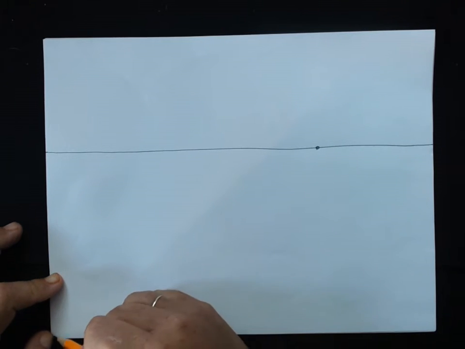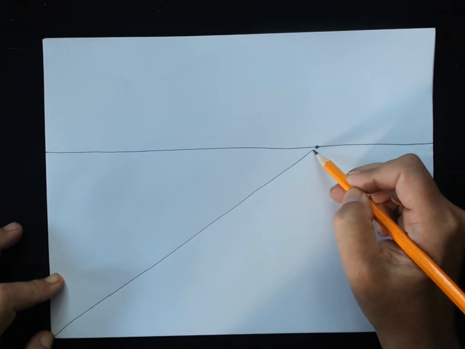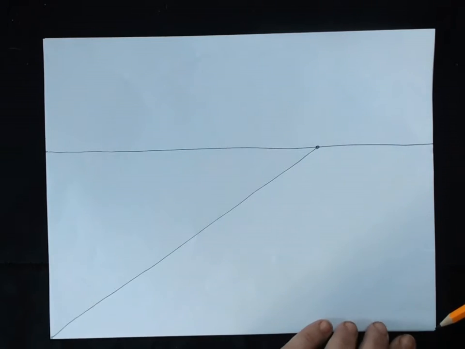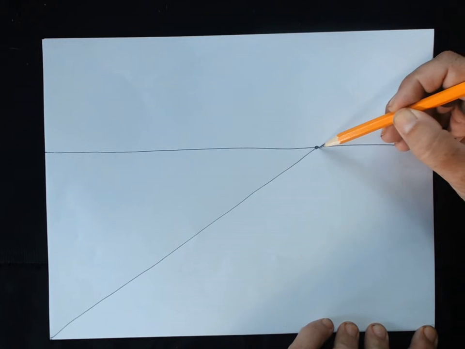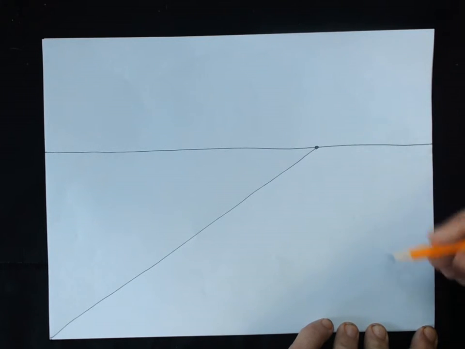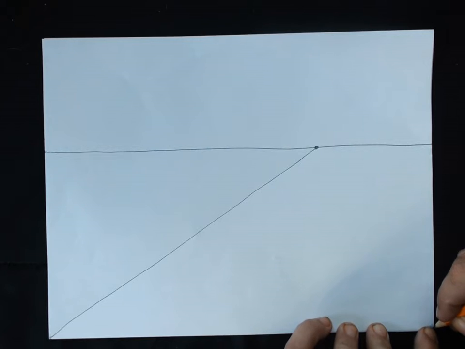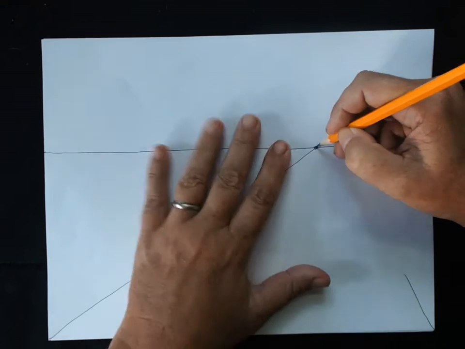It doesn't have to be a straight line, but it does help if we're just learning how to do this. Now I'm going to start in my other corner right down here, and take this line to my vanishing point. This is where the end of the road is disappearing. I can't see past that point. That's why it's called a vanishing point.